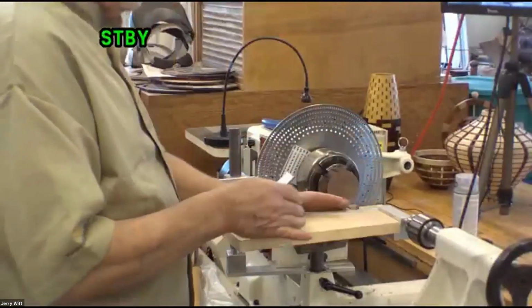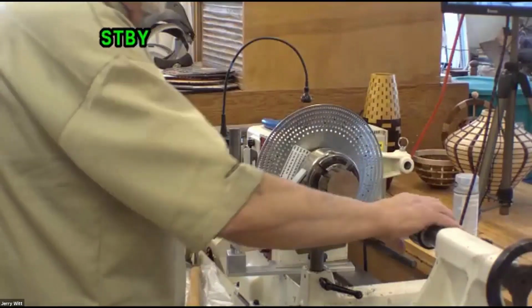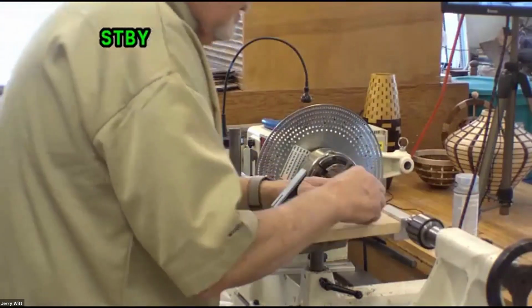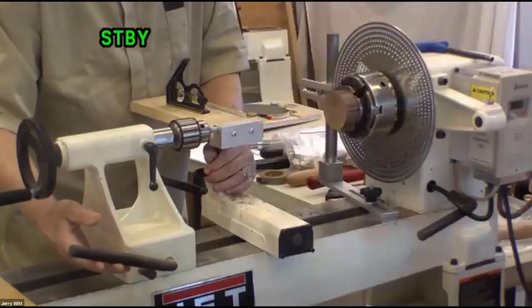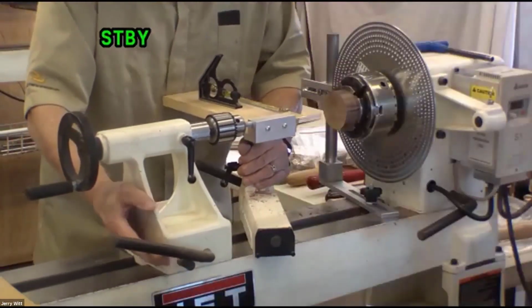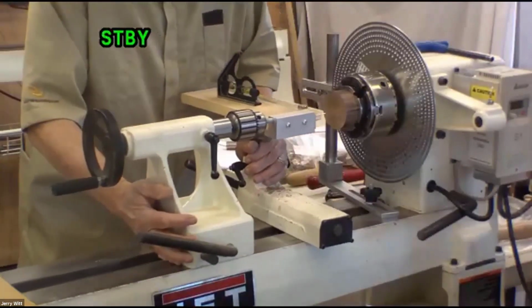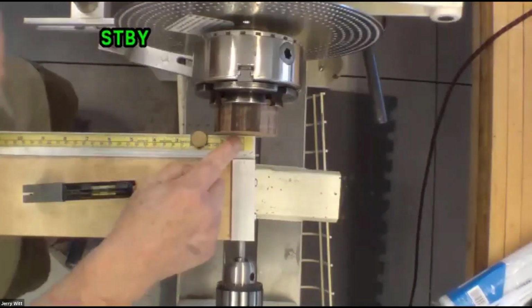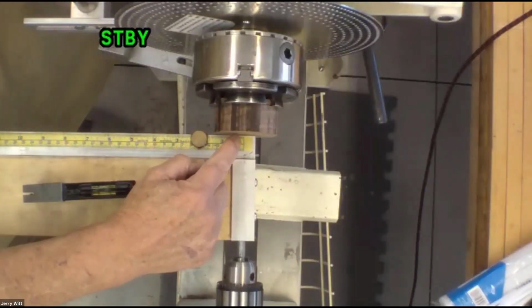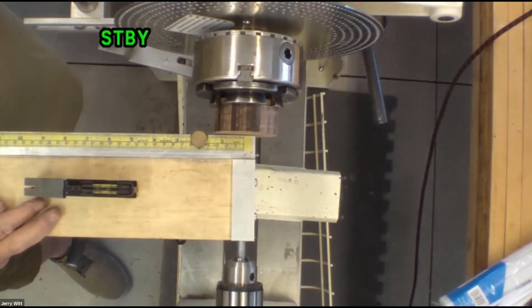When you assemble this the first time, you put it in your drill chuck and you line up this ruler so that when this is brought up to the center, the very first line on your ruler is right at the center of your piece.